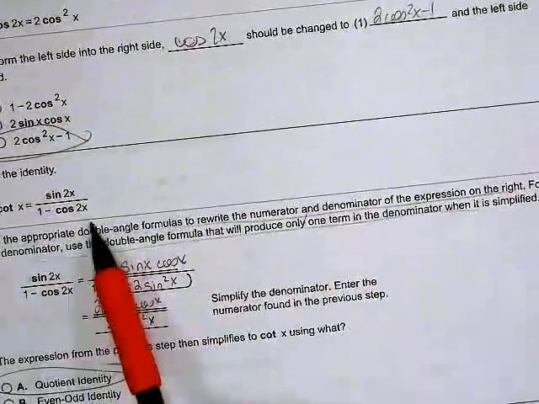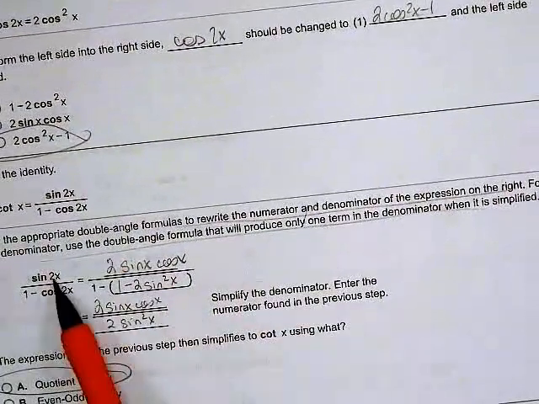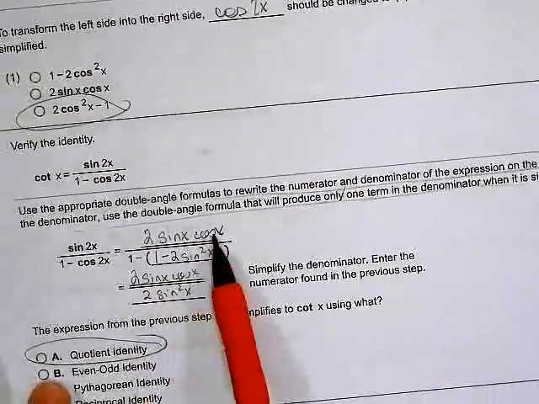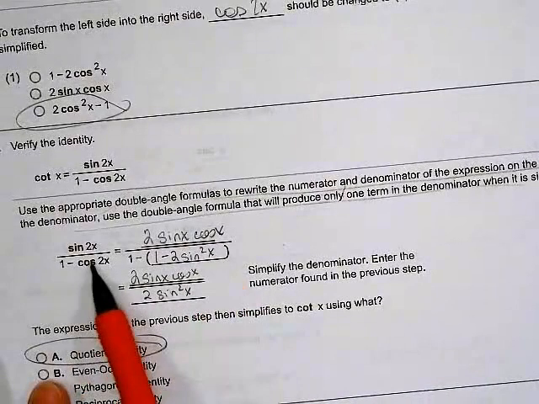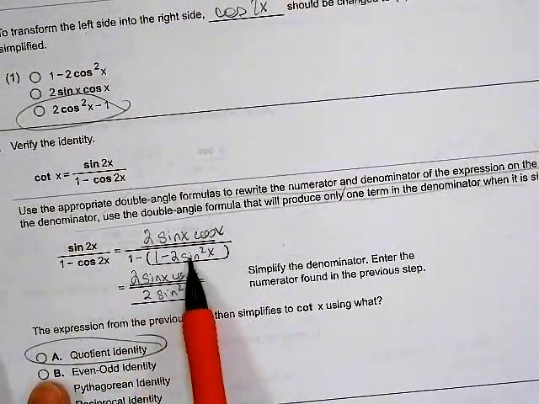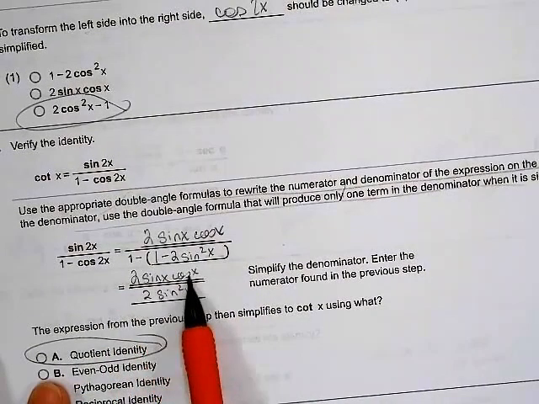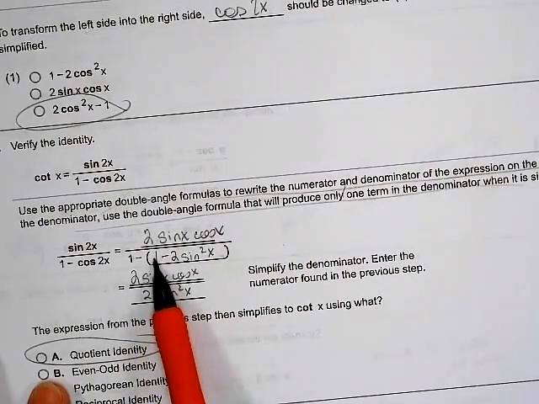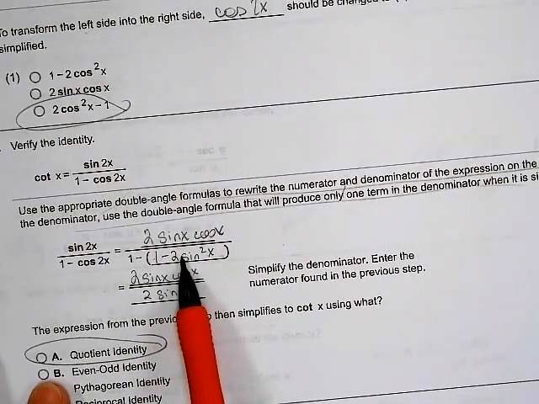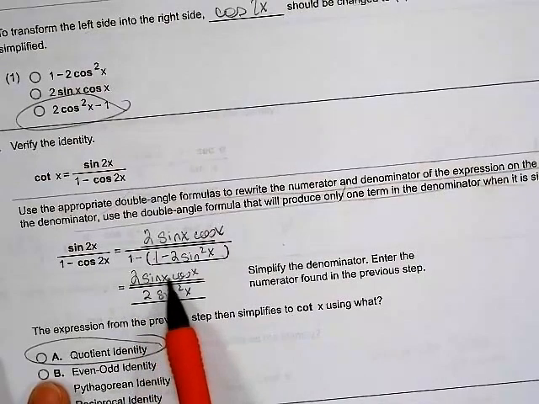20, verify the identity. Use the appropriate double angle formula. 2 sine x is written as 2 sine x cosine x. Cosine 2x is written as 1 minus 2 sine squared x. You distribute. The top stays the same. The 1's cancel. This becomes a positive. You have 2 sine x cosine x over 2 sine squared x.